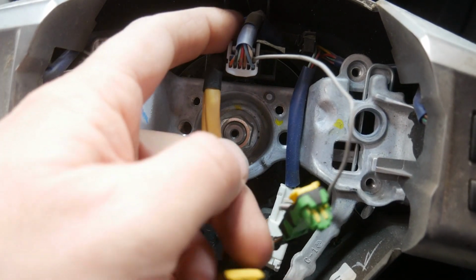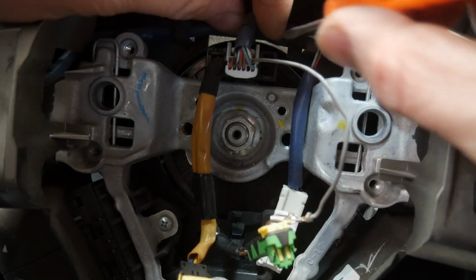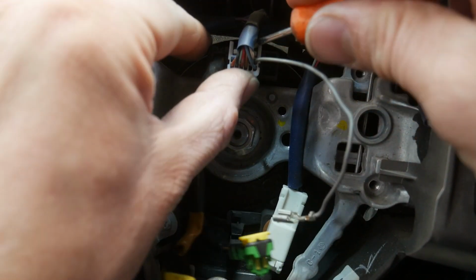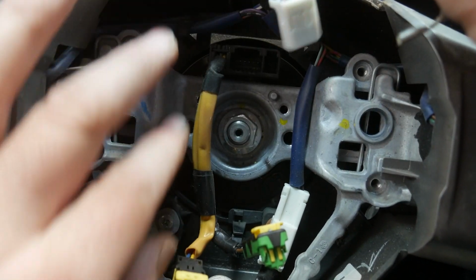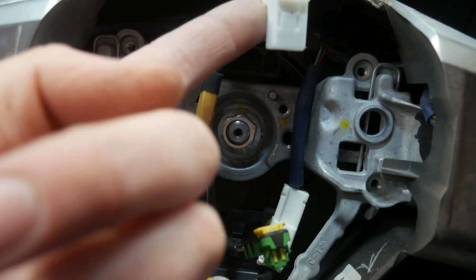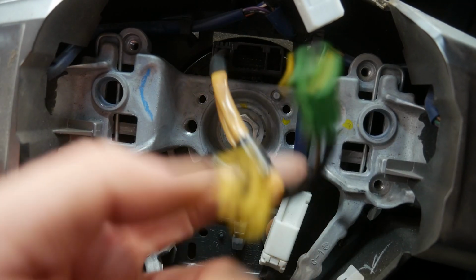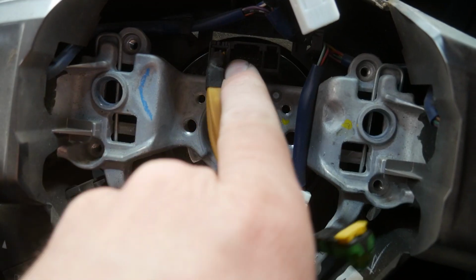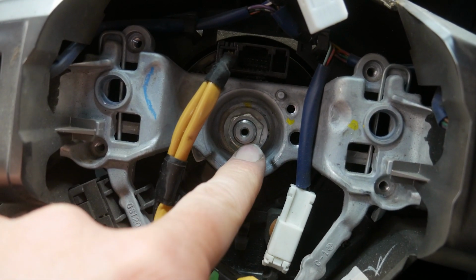So we got approval from the body shop to replace this clock spring. They just did a minor fender touch-up, but this vehicle has been in a hard collision in the past that was repaired somewhere else. So we're going to unplug this. This is the connector for all of our steering wheel controls, and our horn wire goes into the clock spring back here. This yellow wire is going to stay with the clock spring. It does not unplug. It looks like it kind of does, but our new clock spring will come with that wire.